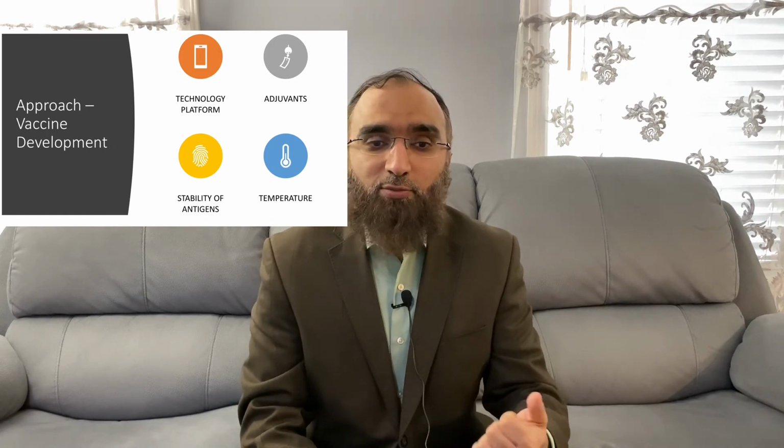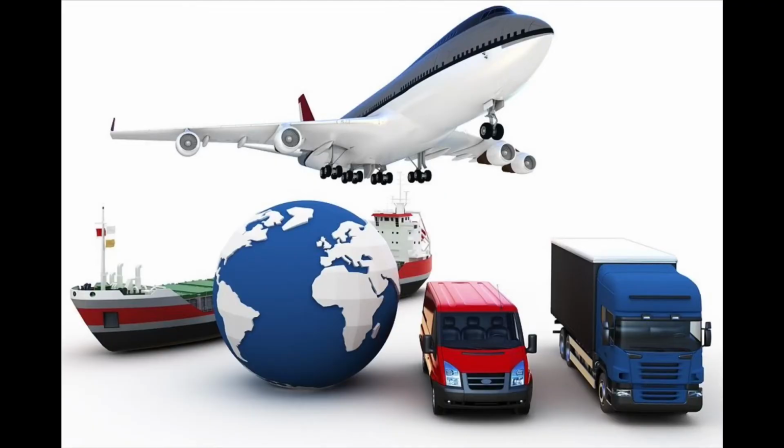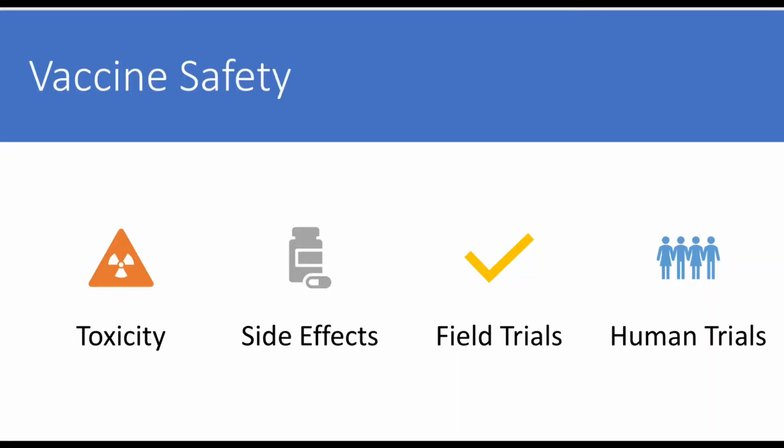A lot of the times vaccines are produced in one part of the world and they're transferred or delivered to another part of the world. So the vaccine formulation has to be very stable so that it's effective and protective in the other part of the world. Temperature stability is also important. For some vaccines, they need to be refrigerated. So if they're going to be transported to countries where that is not always possible, those vaccines are not going to be effective.